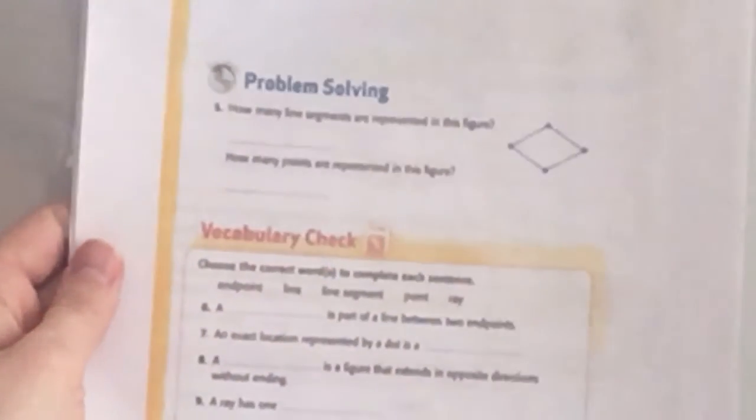If I turn the page, we have a little bit more drawing on the top for drawing each figure. How many line segments are represented in the figure? So you can trace that with your finger or with a pencil and count how many line segments and how many points there are. You can practice with your vocabulary here, reading each sentence and choosing the word that best fits. And which way is the correct way to represent the figure to the right? So give those a try. And I have a little trick to show you in just a moment.